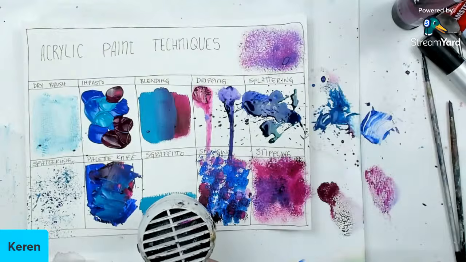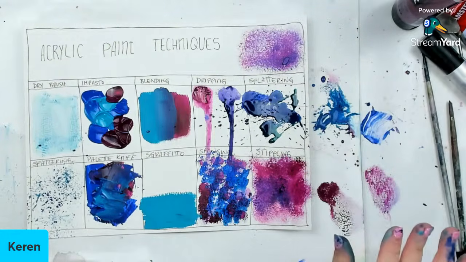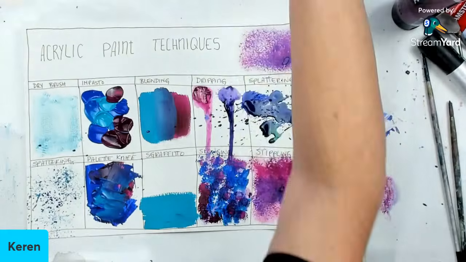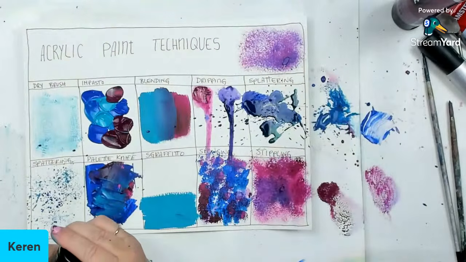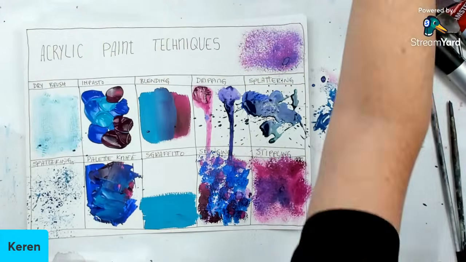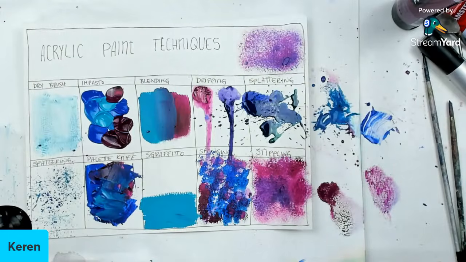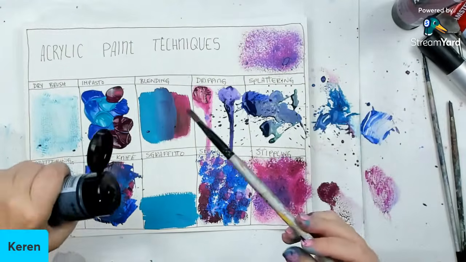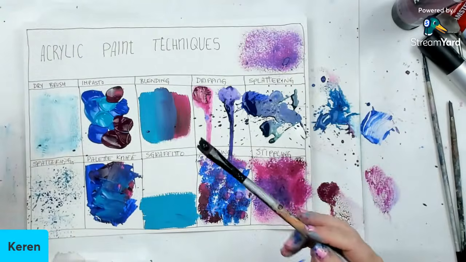Okay, now I'm going to show you what Graffito is. Let's take a darker paint. It doesn't have to be dark, but it works well when it's dark. So I need my paintbrush. All right, I'm going to take this dark blue, Payne's Gray, I think.